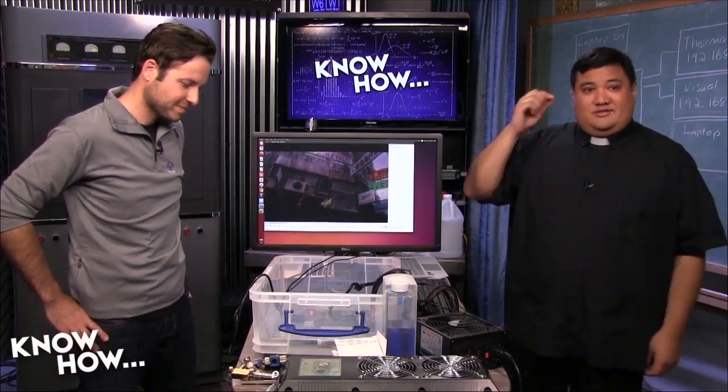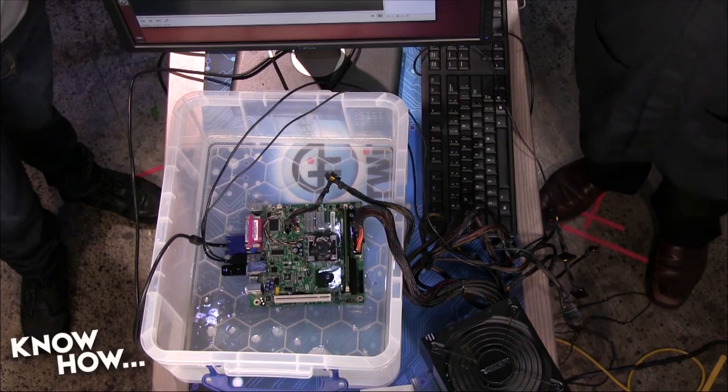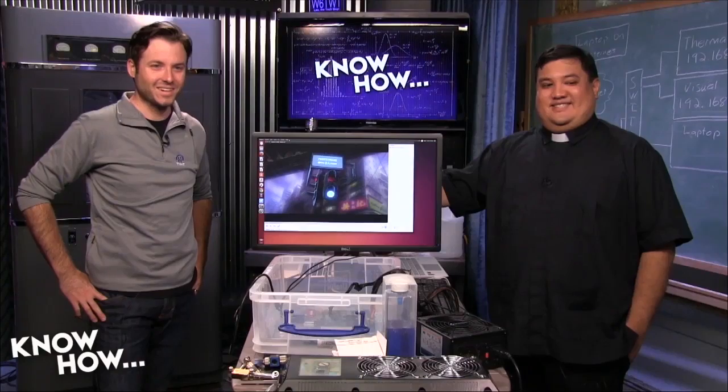So folks, what you want to do is go home and find your parents' computer, dunk it in oil. Dunk it in mineral oil, and tell them Padre SJ said to do it.